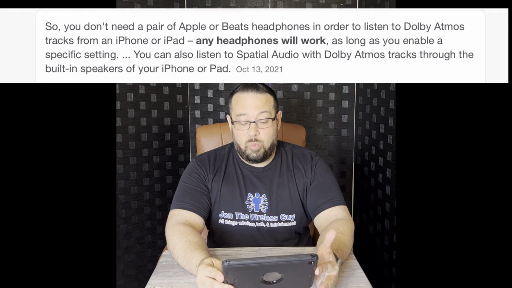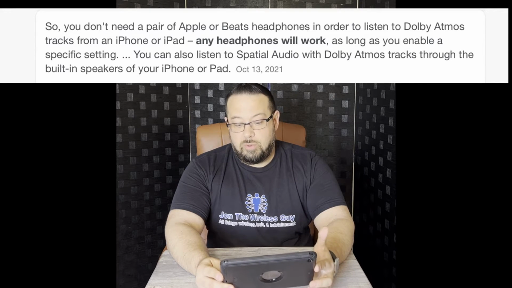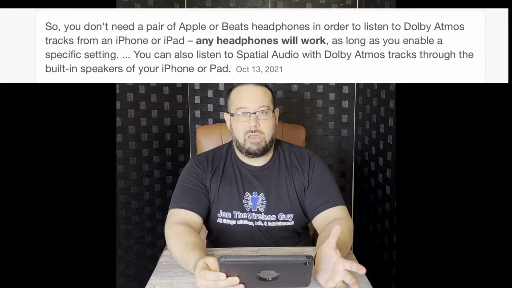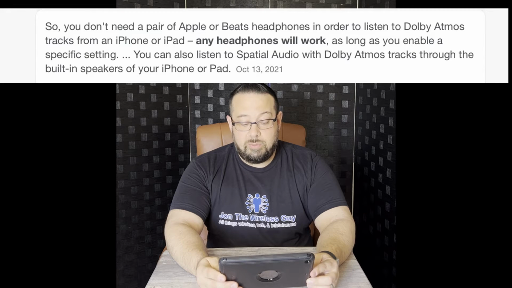Any headphones will work. And this is also from Google, and I also saw Tom's site, tomsguide.com as well. As long as you enable a specific setting, you can also listen to spatial audio with Dolby Atmos tracks through the built-in speakers of your iPhone or iPad. So that answers that. You don't necessarily need a certain set of headphones. You do need to have the Dolby Atmos feature, whether Apple or Android.